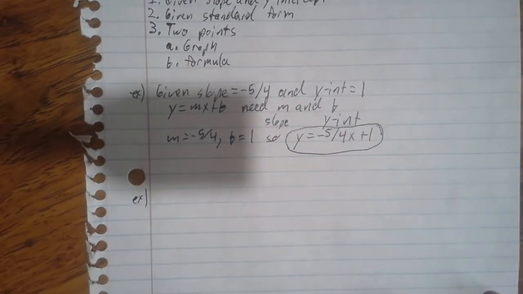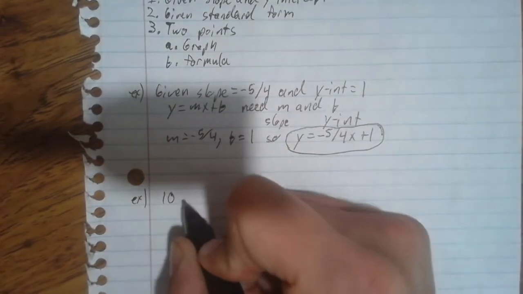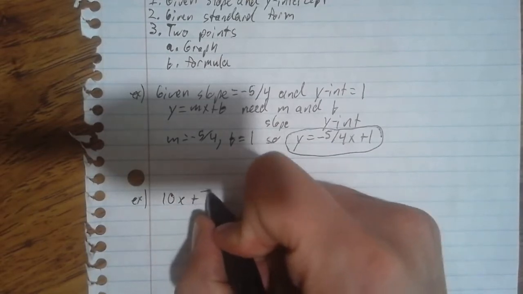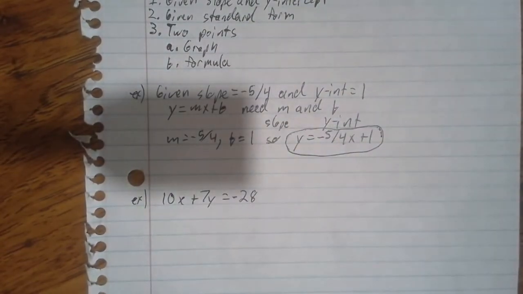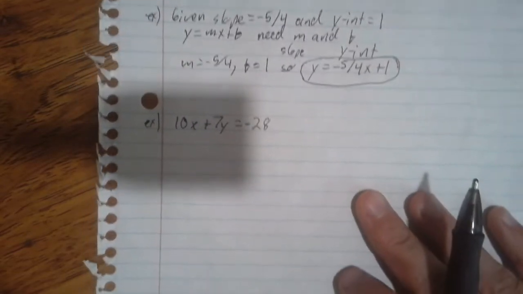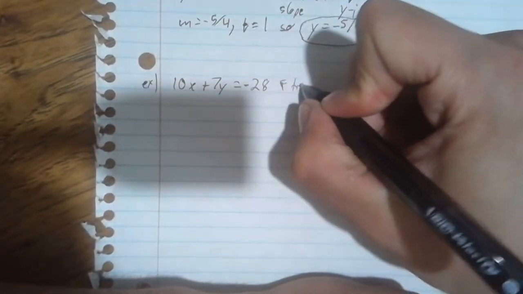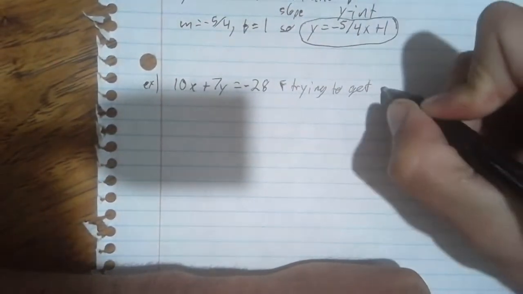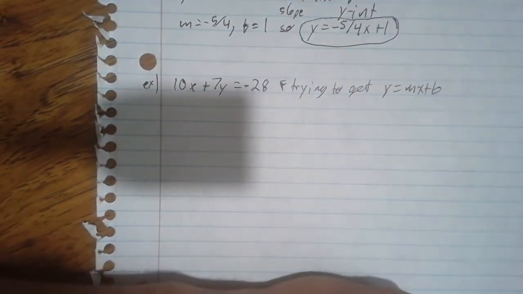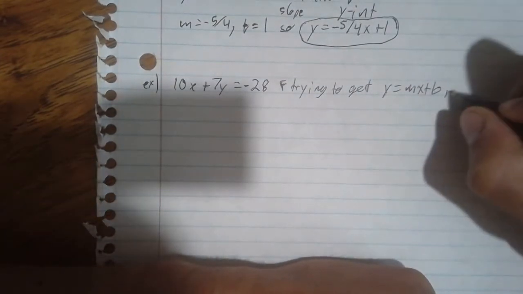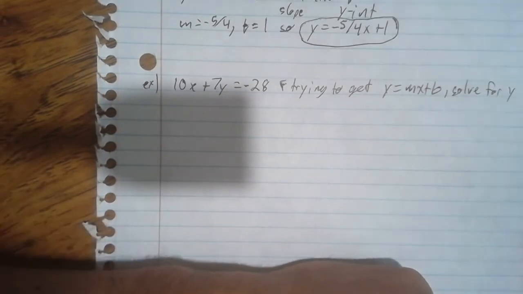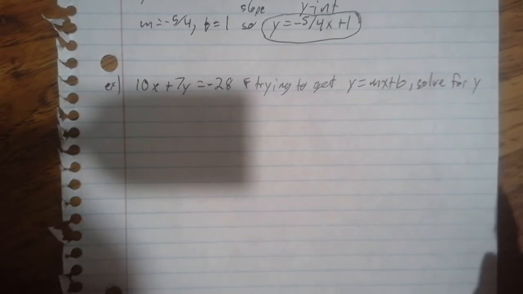Our next case is going to be when it's in standard form. So we've got 10x plus 7y equals -28. So this is in standard form. We haven't really talked about standard form yet, but we will in the next lesson. So just know that this is standard form. We're still trying to get y equals mx plus b. But this is where our solving multivariable equations for variables comes in. So we're going to solve for y.